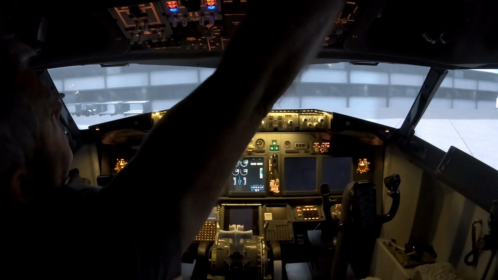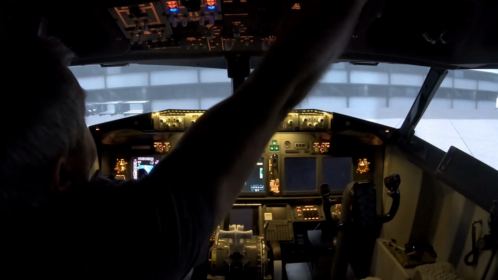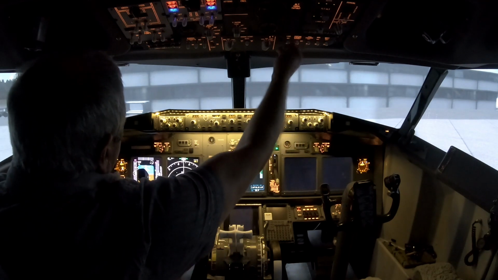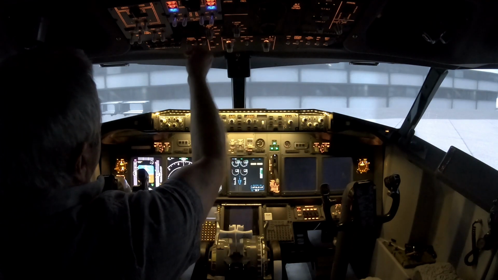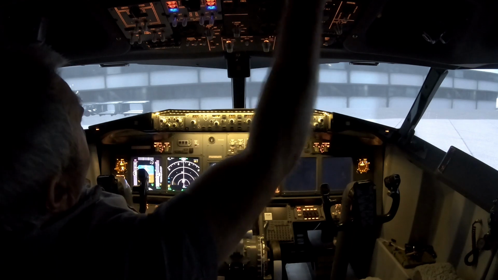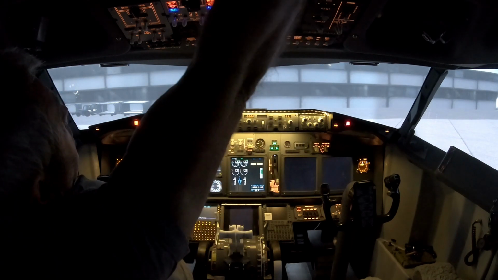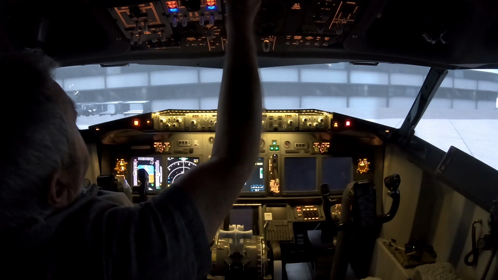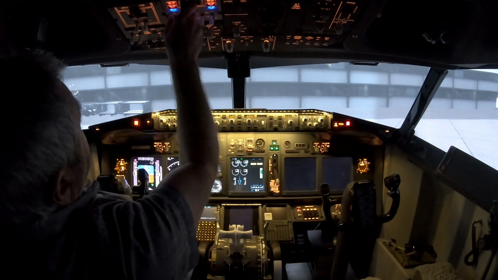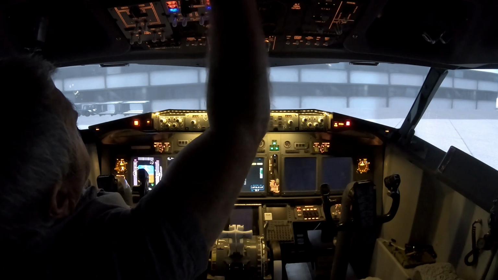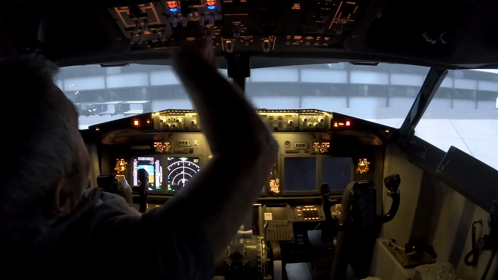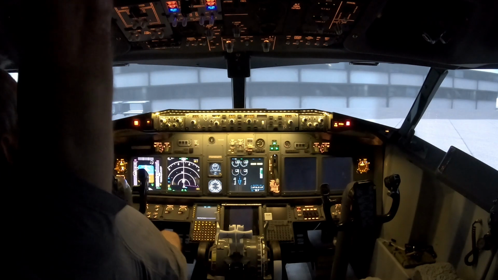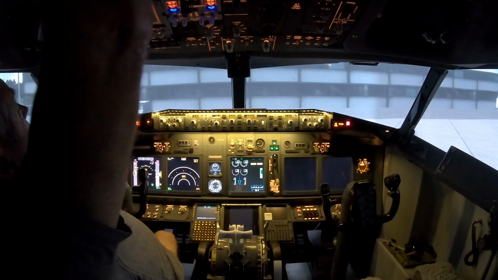Okay, let's go through our shutdown procedure. I'll make sure that when we come back for our next flight, we will be using the proper Sim 720 scenery.